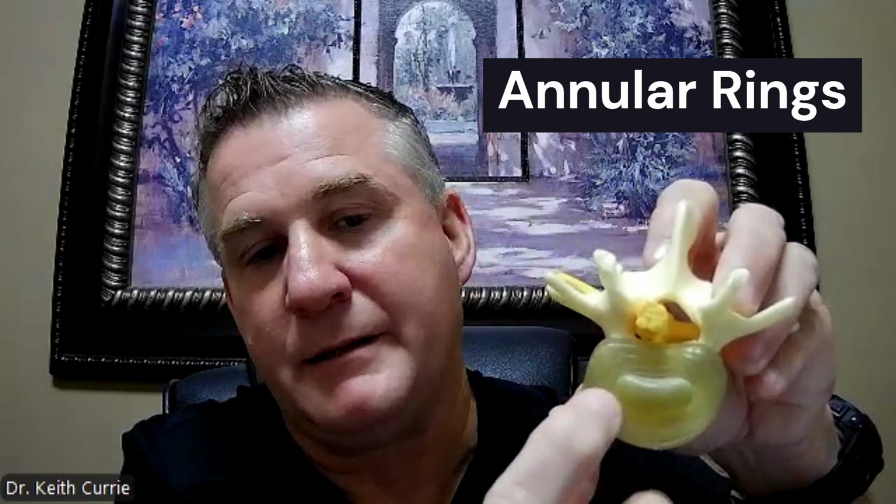And so I'm going to show a model here. This model is bone, disc, bone. So these bones, those are the vertebra, okay? And the disc is the soft cartilaginous cushion that goes between the bones. Let's start here, actually. When you look from the top of it, you've got the nucleus pulposus portion of the disc, and then you have the annular rings that surround that.